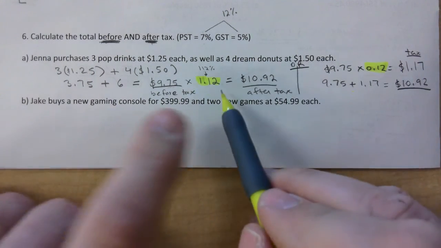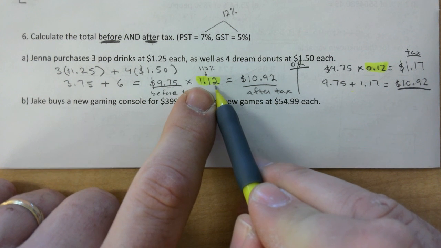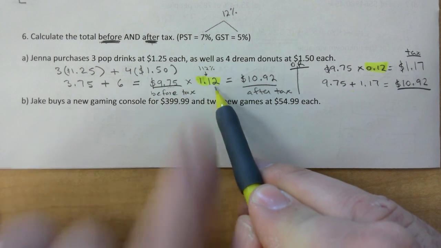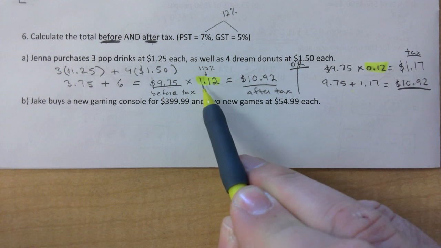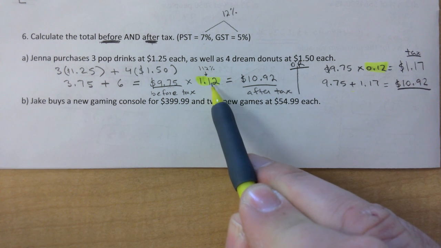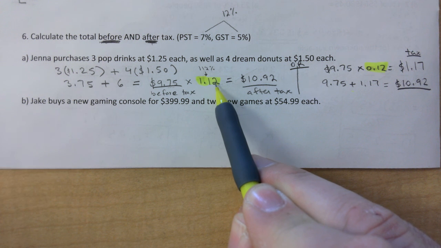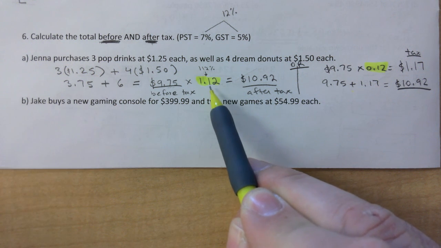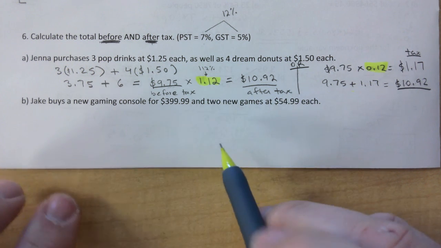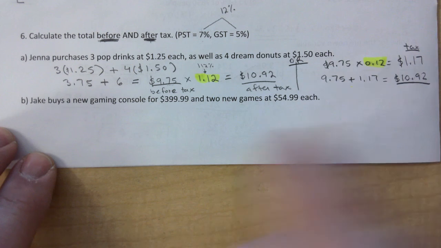What do you think this is going to be if you only need to add GST to something? GST is 5%. Instead of 1.12, we would go 1.05, not 1.5, because that'd be 50% tax. I don't think I would want to live in this province if taxes were 50%, right? So 1.05. So there we go.